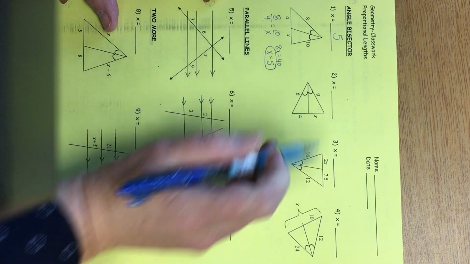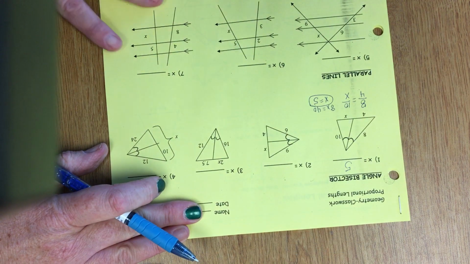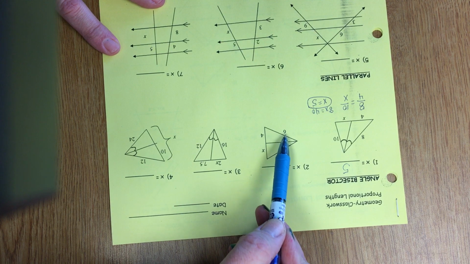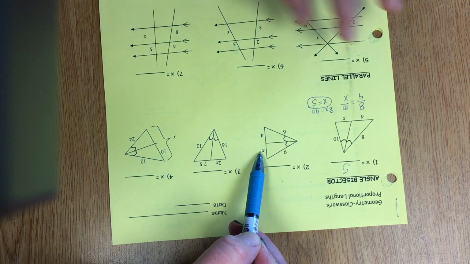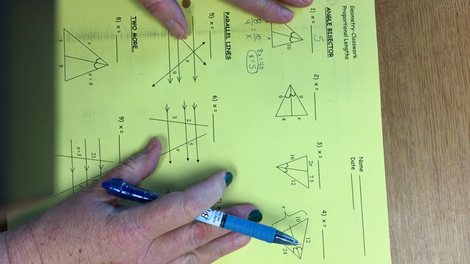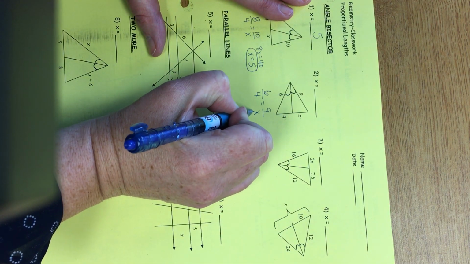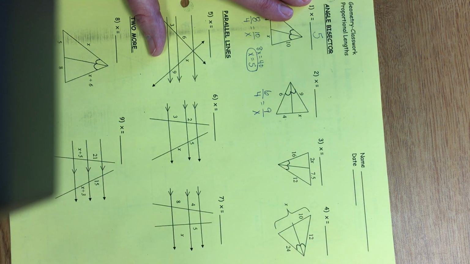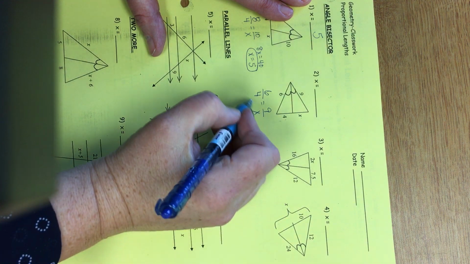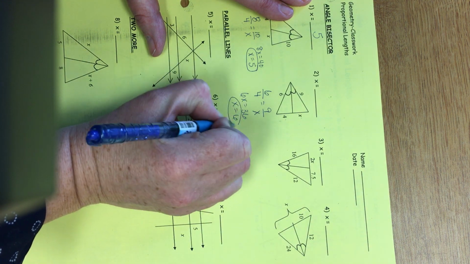Here, I have the same thing going on. You can turn your paper if you want, so it looks like what we just saw on your index card. 6 over 4 equals 9 over x. I'll turn it back. 6 over 4 equals 9 over x. Remember, you could do 9 over 6 equals x over 4. There are a few that you can do. Cross multiply, 6x is 36, x is 6.